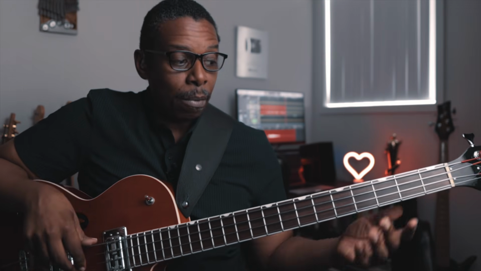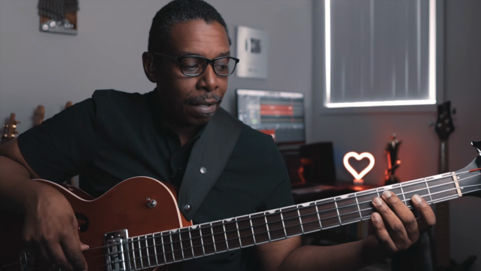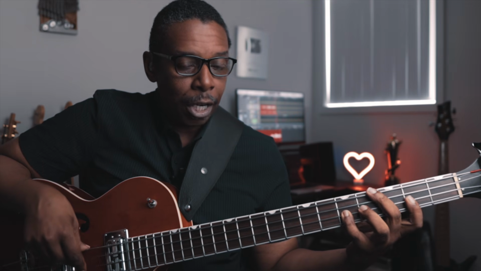Now, if we look at the scale itself, we've got C, D, E, F, G, A, B, C. So let's first take a look at the chord tones of our C major. Remember, there's C at the root. Here's the third. This is the note E. At the fifth fret of the D string, that's the note G. And then at the fourth fret of the G string, that's the note B. We've got C, E, G, and B.